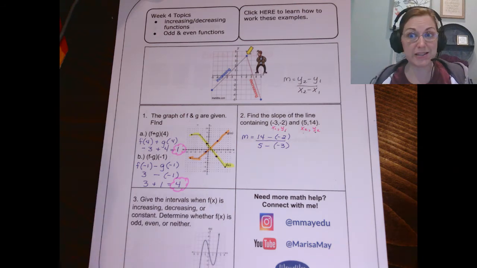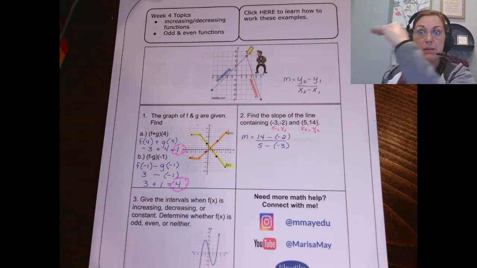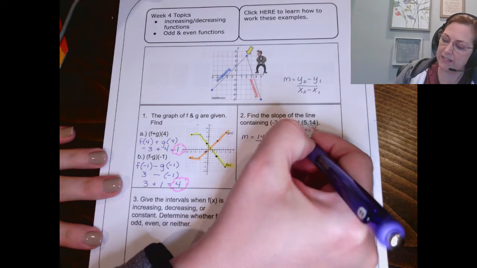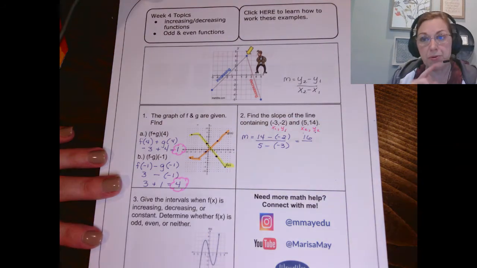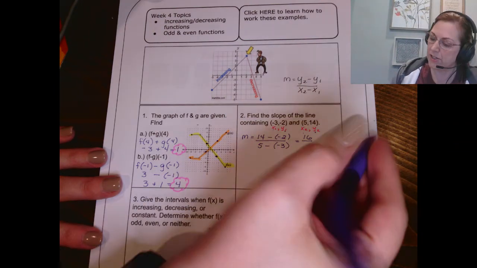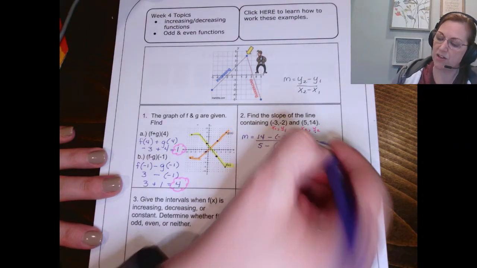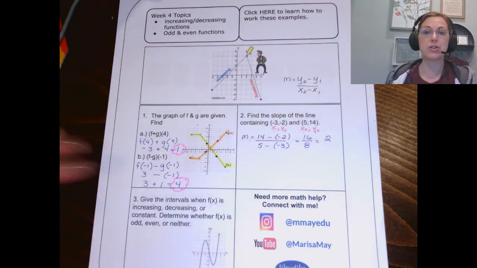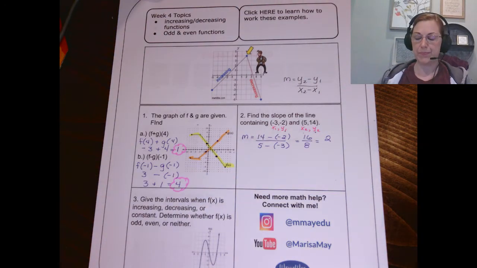Now you can put these in your calculator. Put the top in by itself. 14 minus negative 2 should tell you that's 16. And then put in 5 minus negative 3, and that should tell you it's 8. And then you can do 16 divided by 8, which is 2. So our slope here is 2.